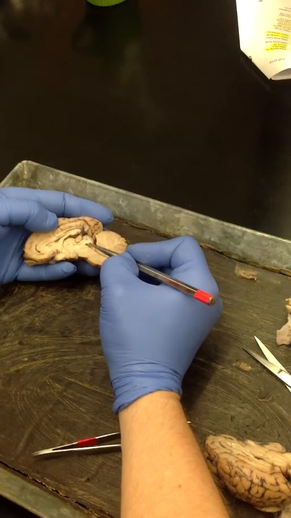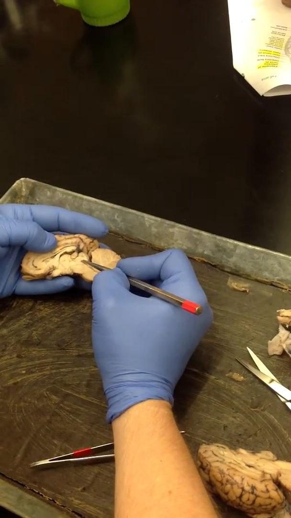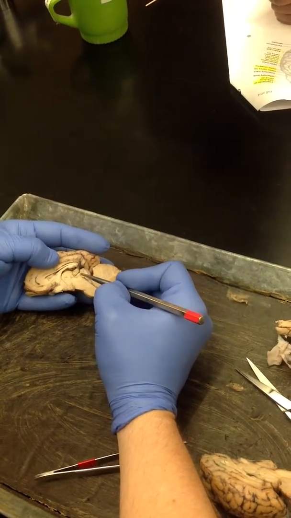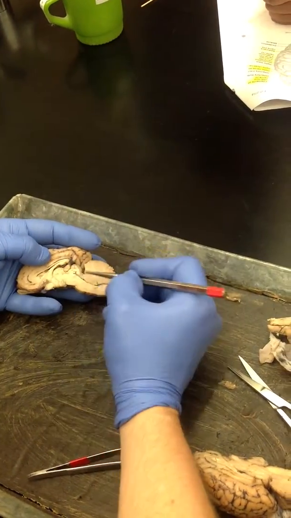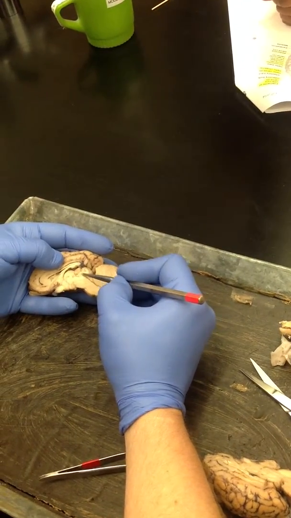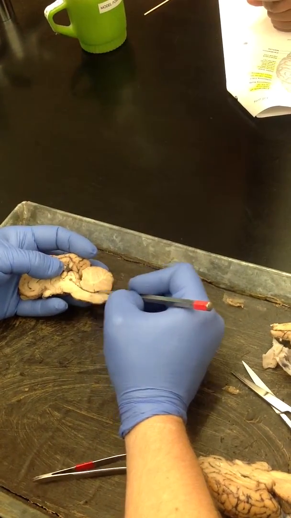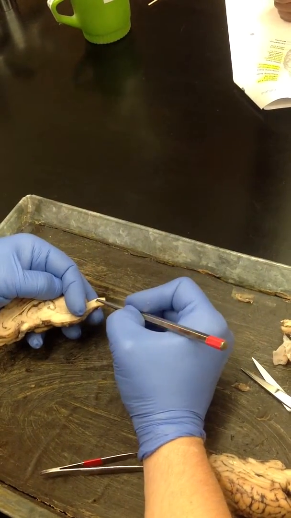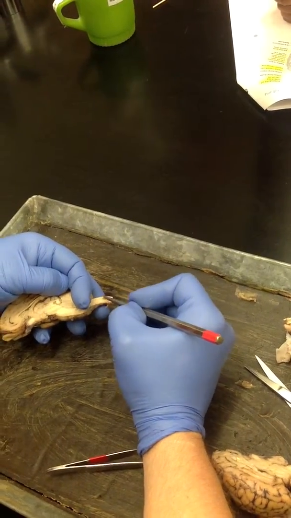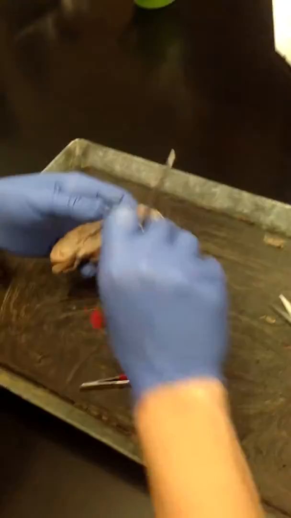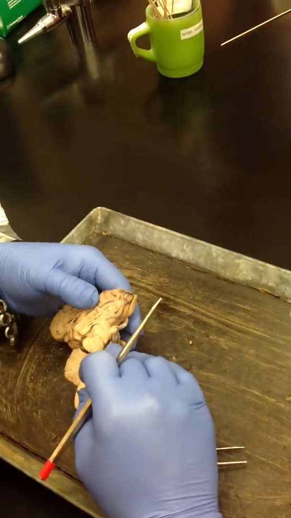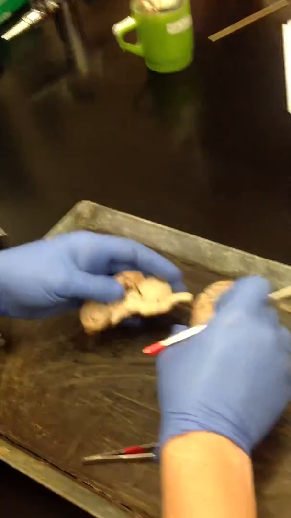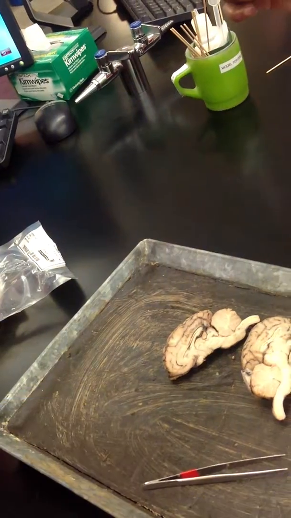Right in front of the colliculi is the cerebral aqueduct. Right there, you can just see part of it. Cerebral aqueduct, and then you're in the fourth ventricle, and from the fourth ventricle, you go into the central canal of the spinal cord. Yeah, that's it. Okay.